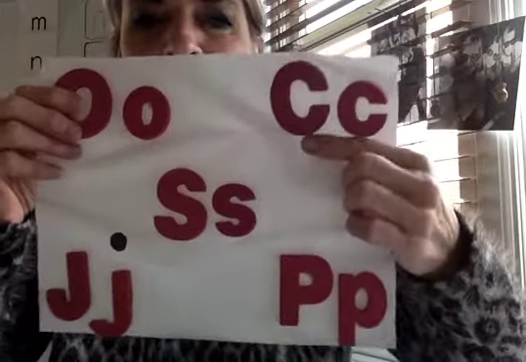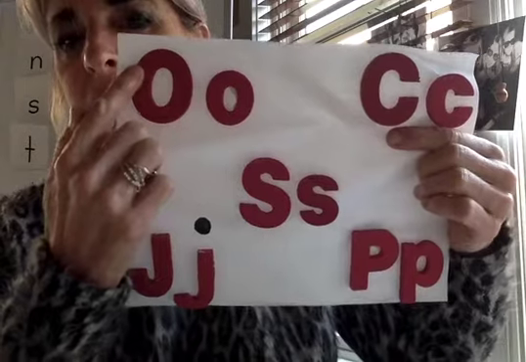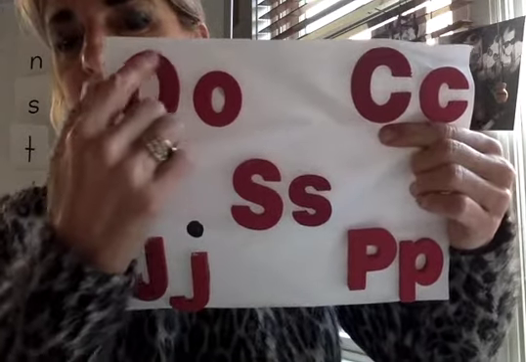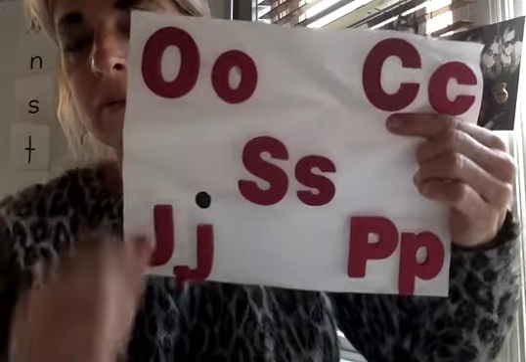We've done the O, the C, the S, the J, the P. Let's look at how they curve, don't they? They curve around. They're not so straight like the other ones where they slant and they go down. These are more of a curve, a lot of the letters. O, uppercase O, lowercase o. Let's get our finger out.